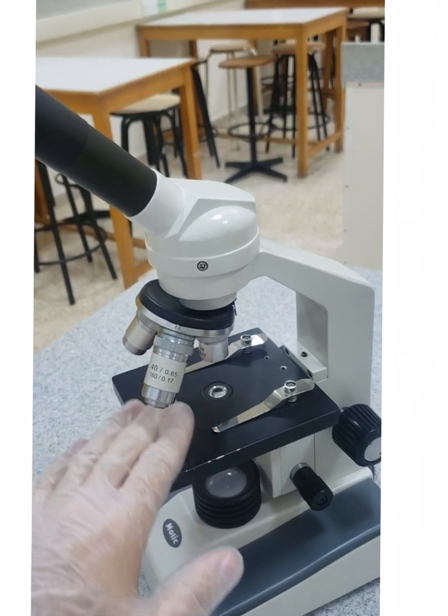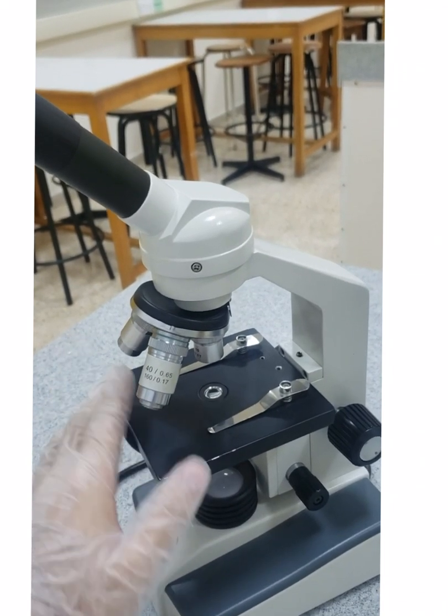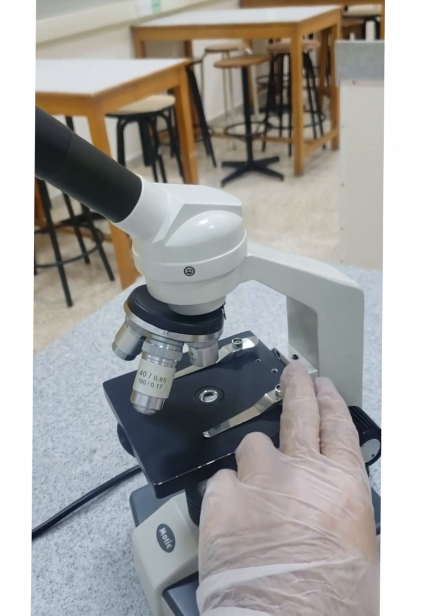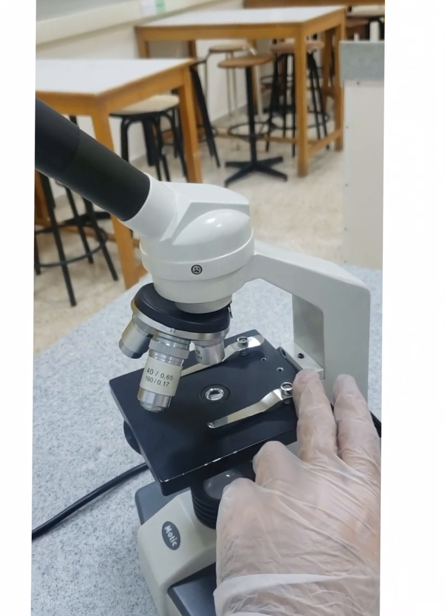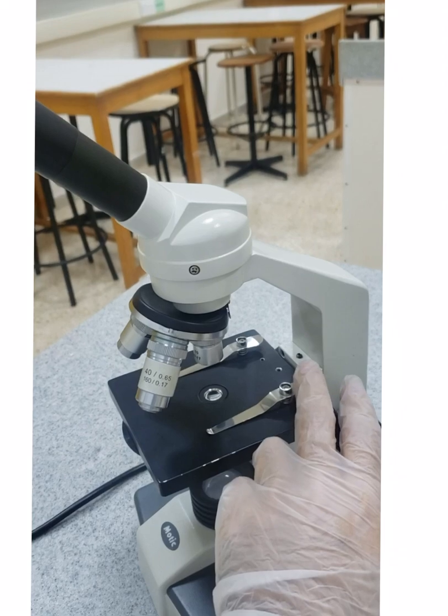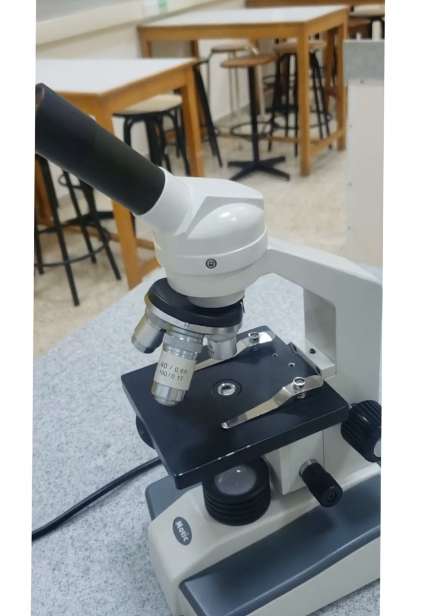The slide will be on this stage. This is called the stage. This slide will be fixed using these stage clips. They are used to hold the slide in place.